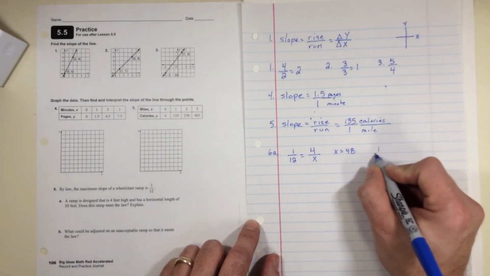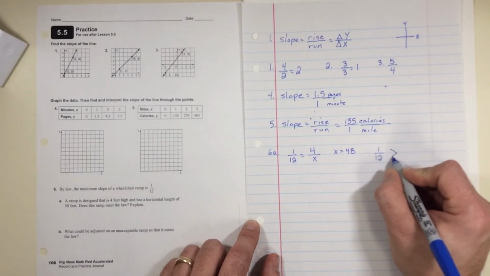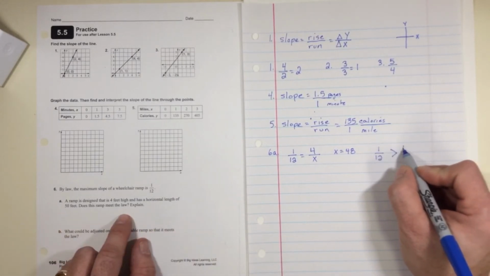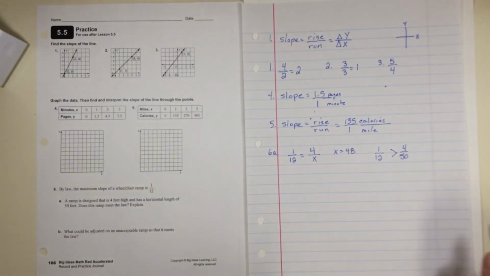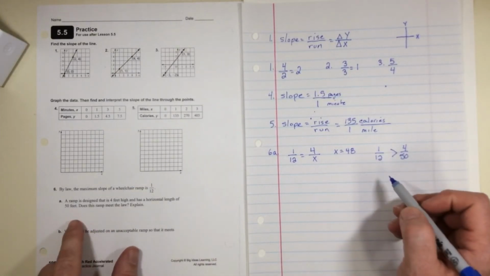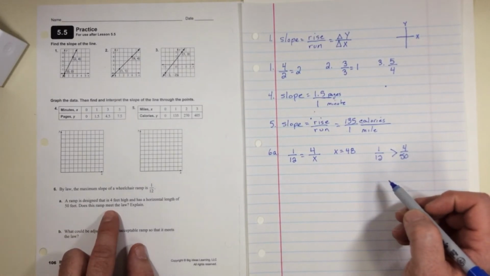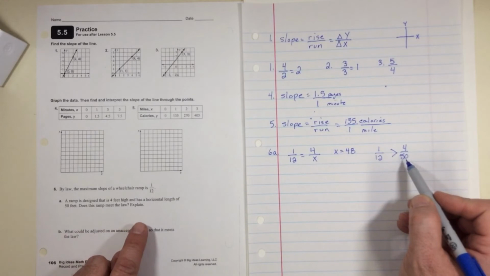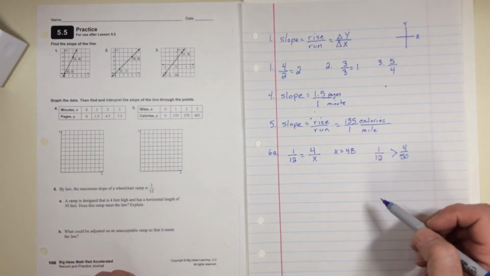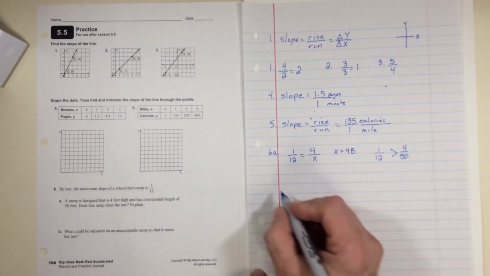So 1 over 12 is greater than 4 over 50. So that would mean that this is legal. Yes, it meets the law. And why? Because 4 over 50 is shallower than 1 over 12. It's safer than it needed to be.